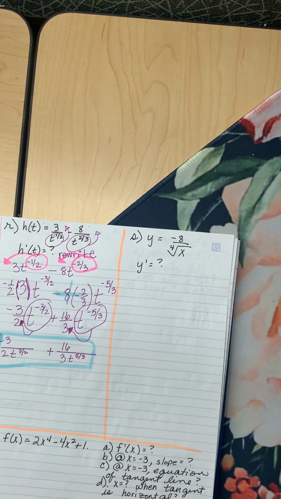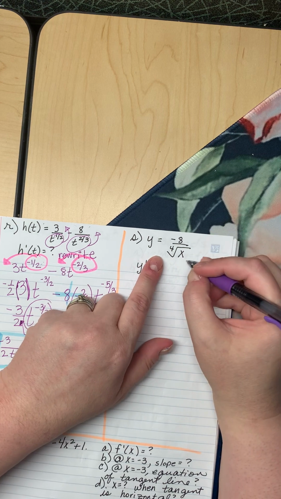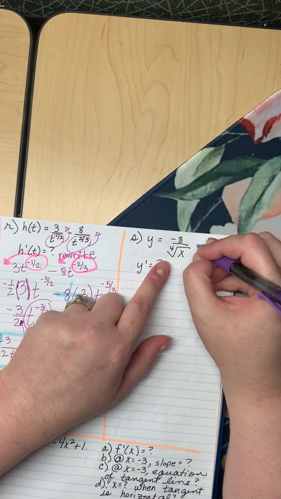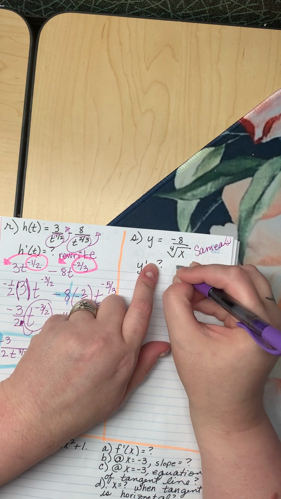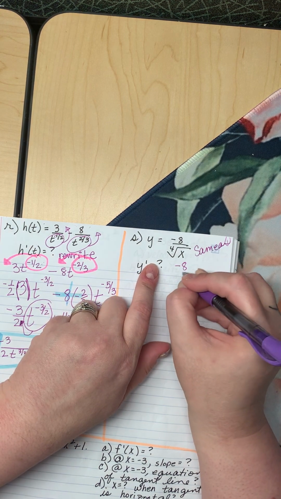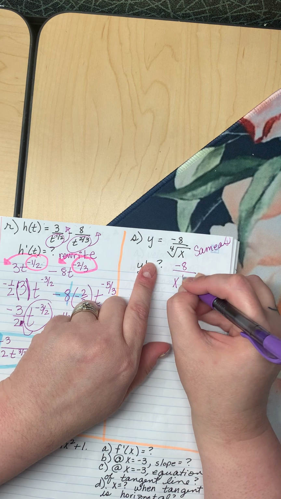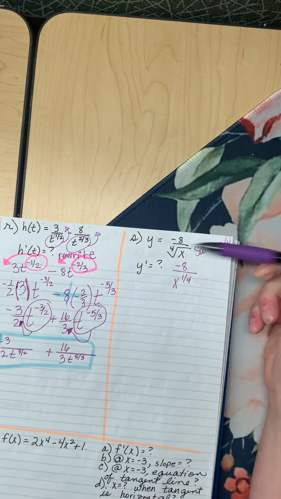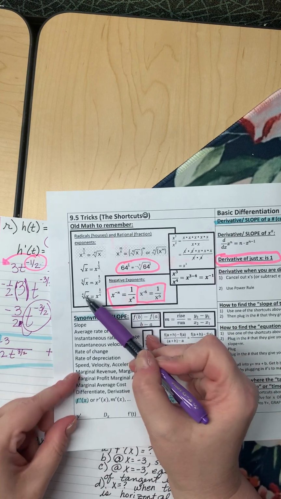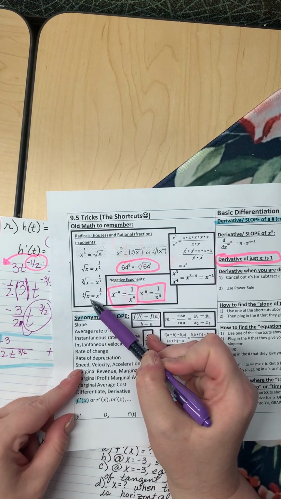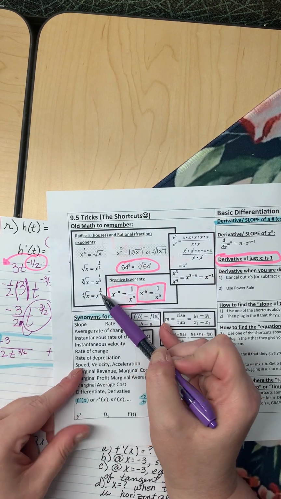Okay, so this problem is the same as negative 8 over x to the 1/4. Because remember that old math that we just talked about said if you have a 4 in the crook of the house, it becomes a 1/4 in the air.